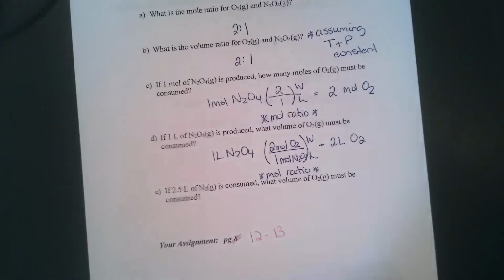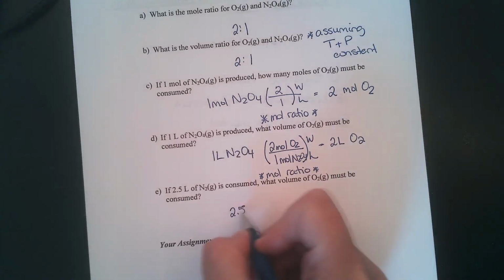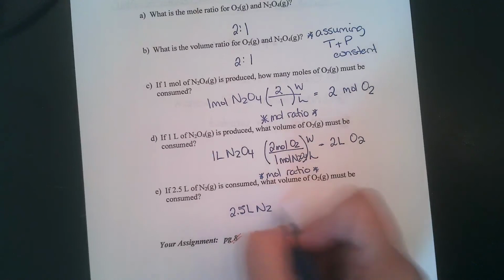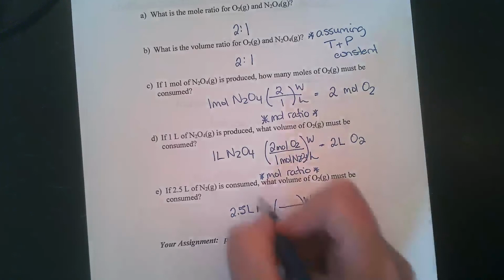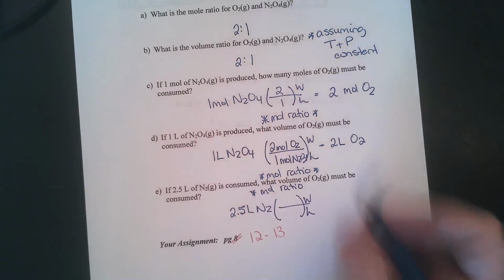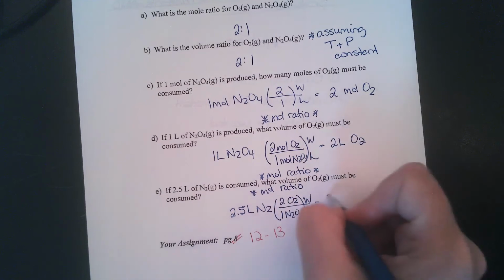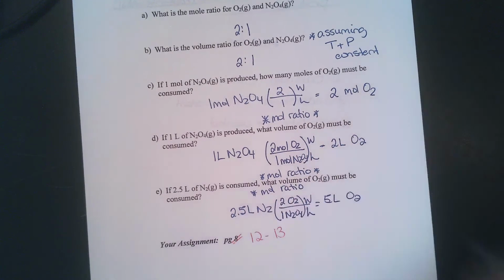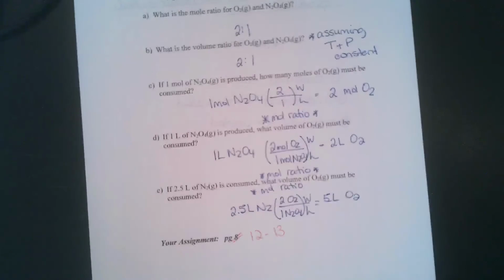If 2.5 liters of N2O4 is consumed, what volume of oxygen must be consumed? Again, mole ratio, only way that we can compare. So there's 2 O2s and 1 N2O4. So we would get 5 liters of O2 would be consumed if N2O4 was consumed.